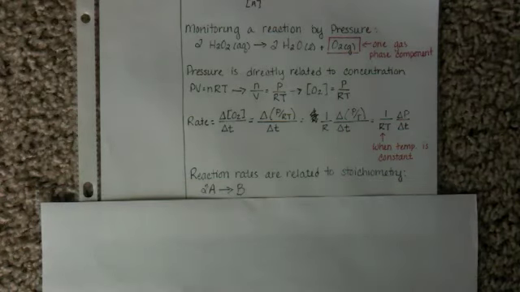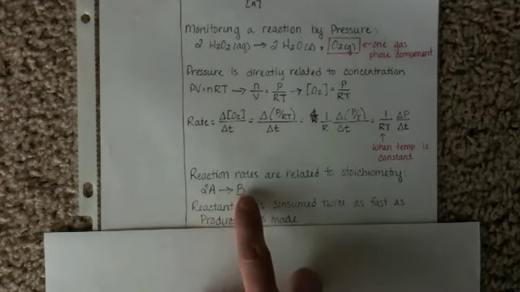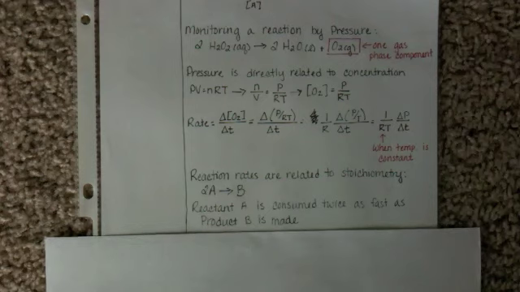For example, this generic reaction, 2A goes to B. Because of the stoichiometry of this reaction, reactant A is consumed twice as fast as the product B is being made. And this makes sense. It takes 2 molecules of A to make 1 molecule of B, so you're going to run through the A molecules twice as fast as you produce the B molecules.